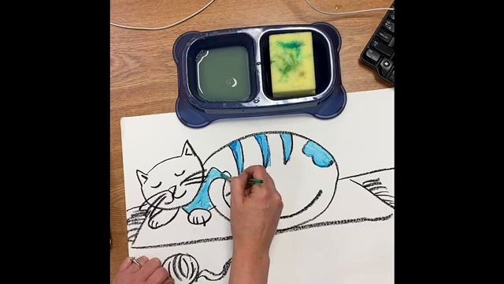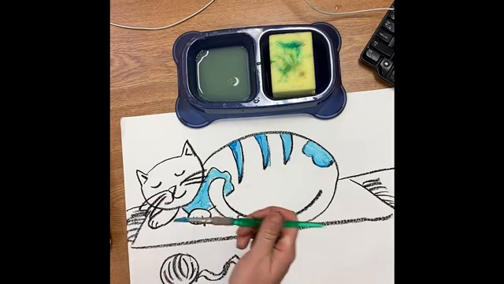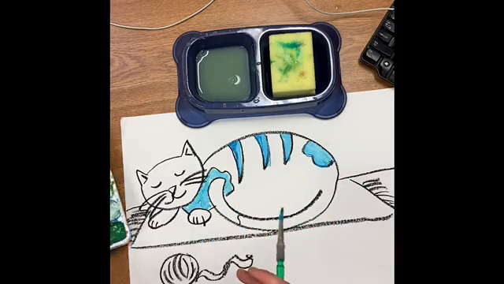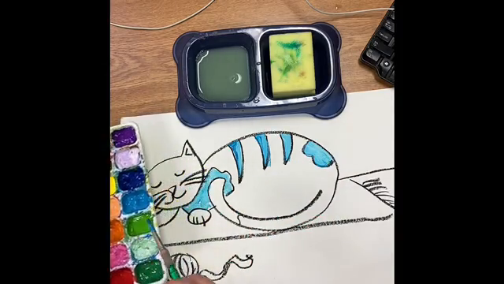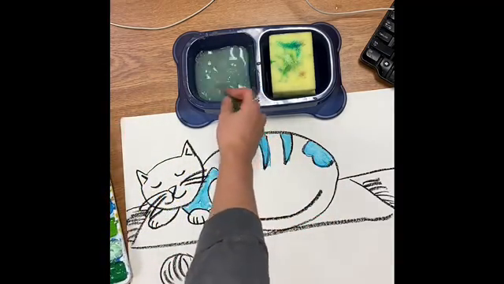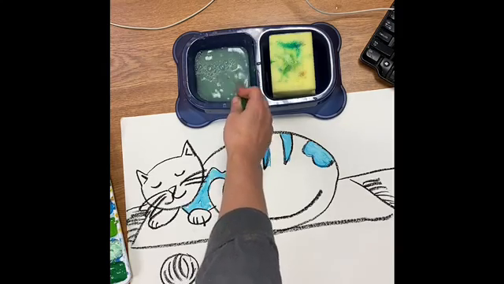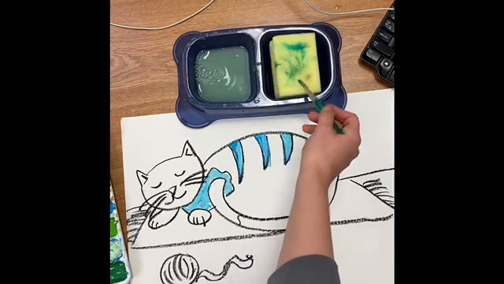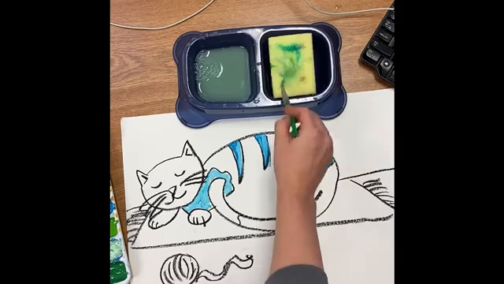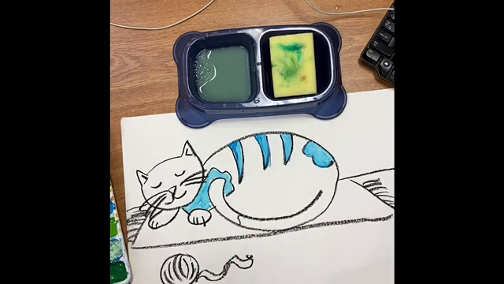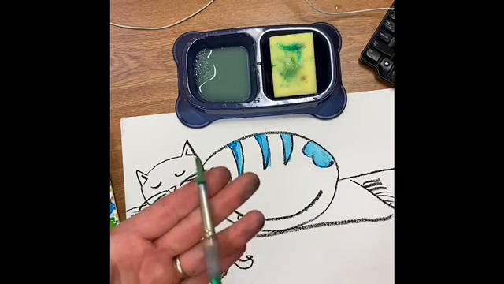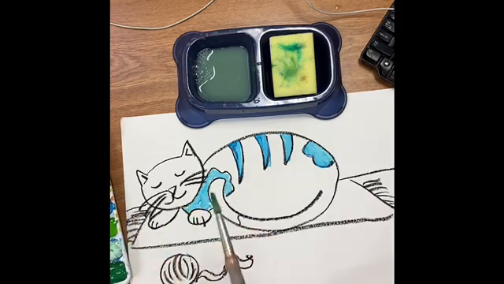Now I'm ready to switch colors. If I just put this back into the paint set, I will wind up mixing the colors. So what I do is I swish in the water. I don't need to splash, it's just a little swish. And then I am going to paint some X's onto the sponge. That gets my brush nice and clean and ready for the next color.